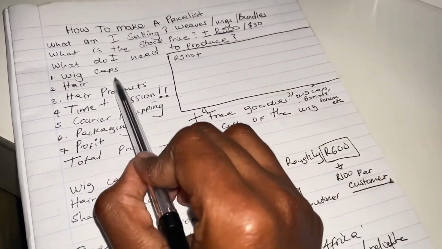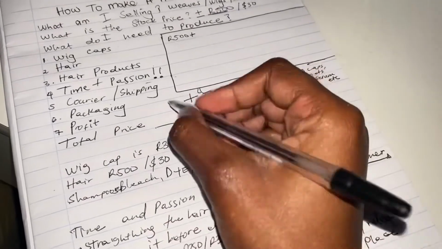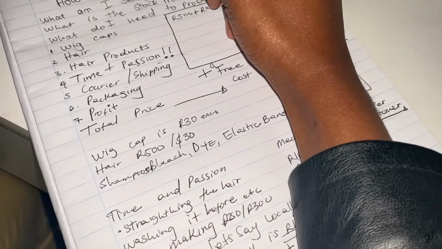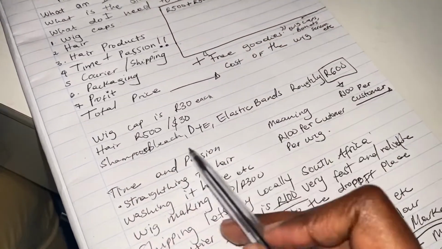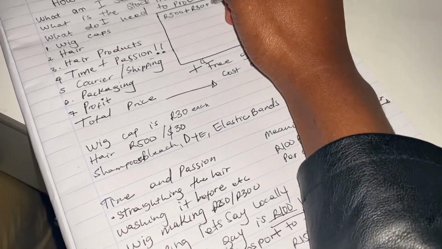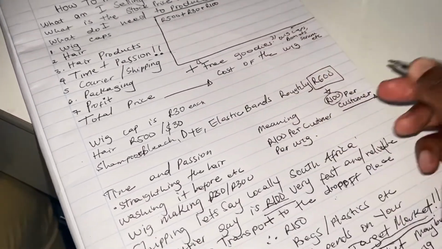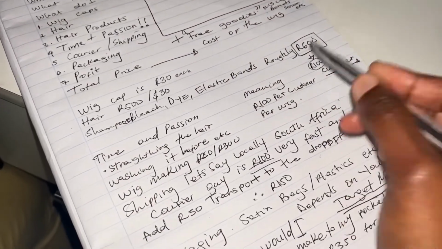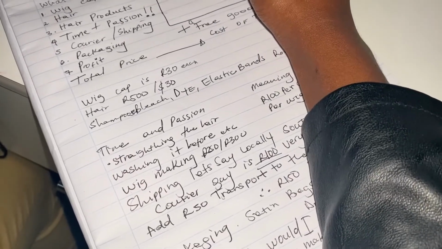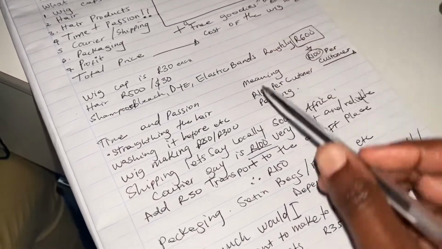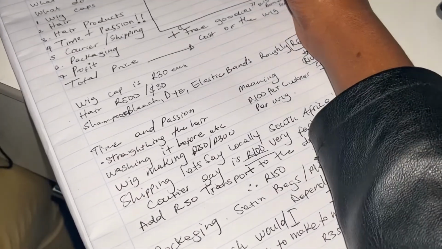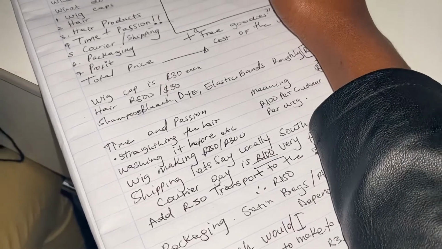But you want to try and make a price that is going to accommodate everything that you need here, the wig caps, the products, everything that you need. So I was just trying to make you guys see how to create the perfect price, or the total price, for your product. You can literally use this method in every business that you do. I feel like it's very, very effective.